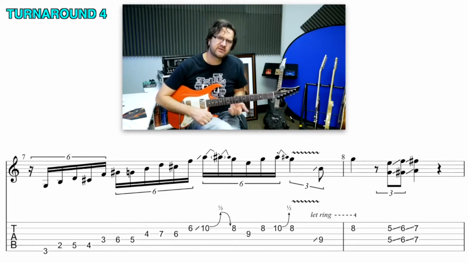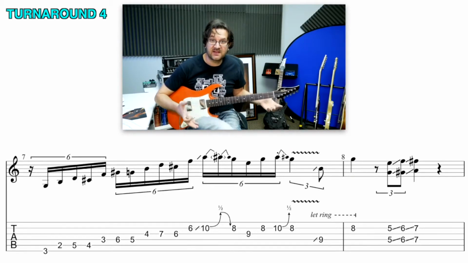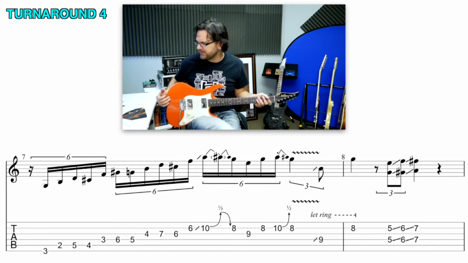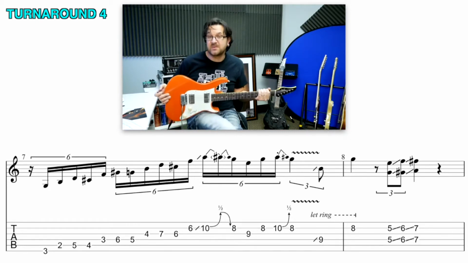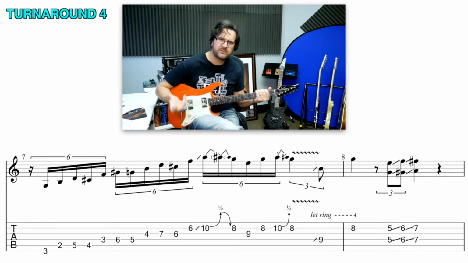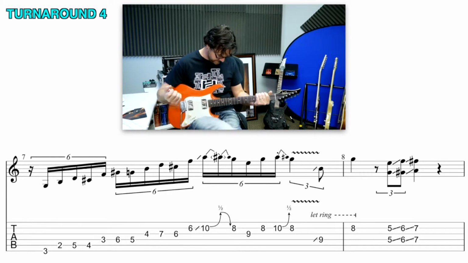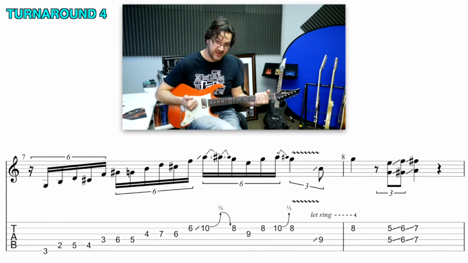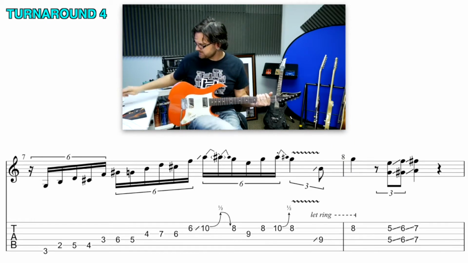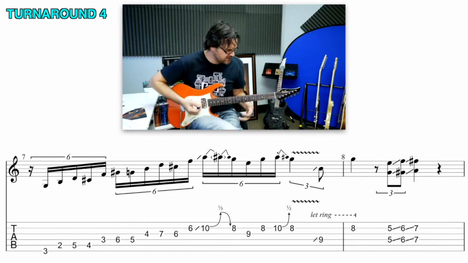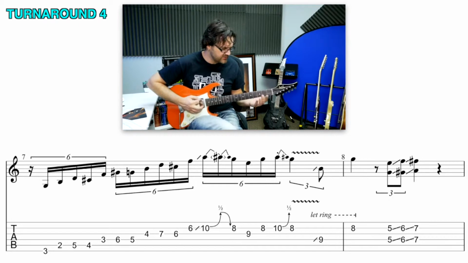Lick number 4 has an interesting outside sound to it, which I really, really like. It's borrowed from Lydian dominant scale. So first of all, what does dominant mean? Dominant means 2 things. In order to be dominant, a musical element needs to have a major 3rd and a minor 7th. And a Lydian mode is a scale that has root, major 2nd, major 3rd, augmented 4th, perfect 5th, major 6th, and major 7th.